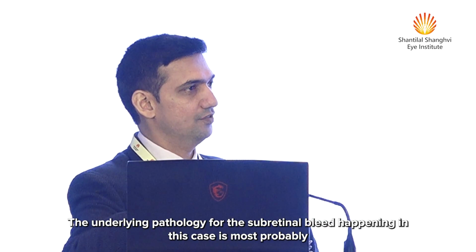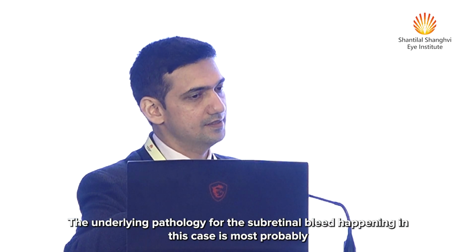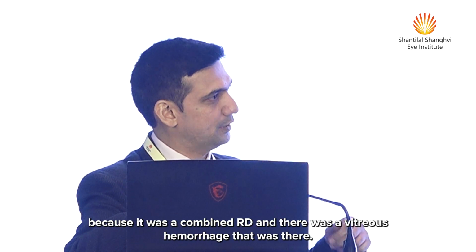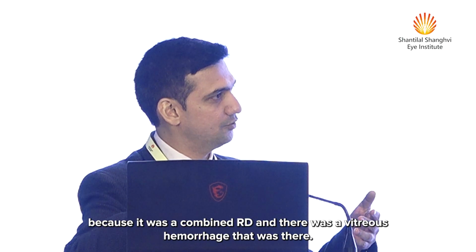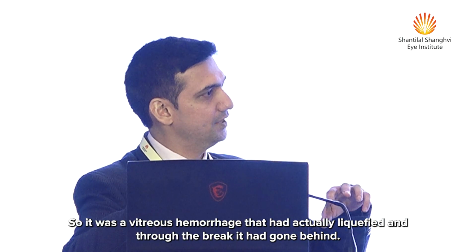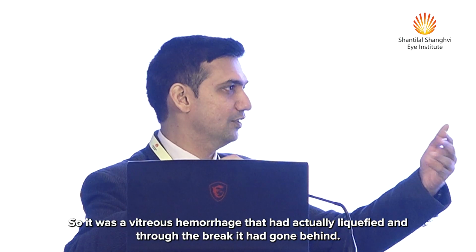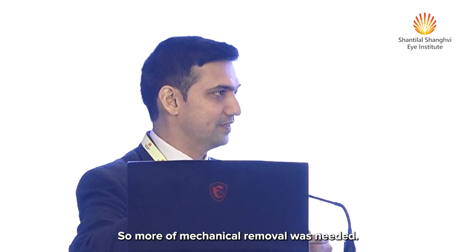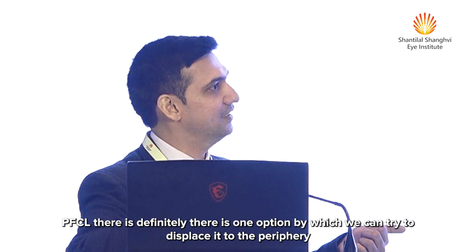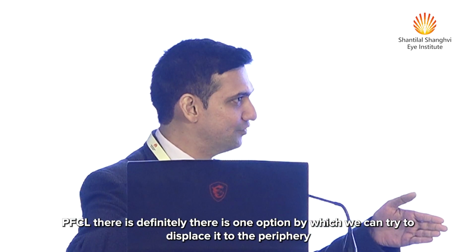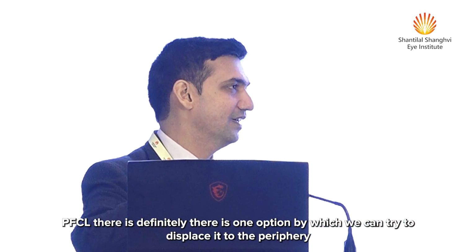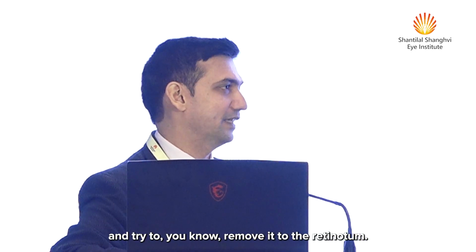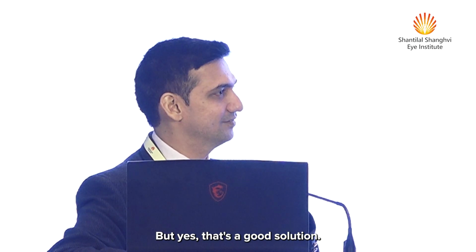The underlying pathology for the subretinal bleed in this case is most probably because it was a combined RD and there was a vitreous hemorrhage. So it was a vitreous hemorrhage that had actually liquefied, and through the break it had gone behind. So more of a mechanical removal was needed. PFCL is one option by which we can try to displace it to the periphery and remove it through the retinotomy. But yes, that's a good suggestion.